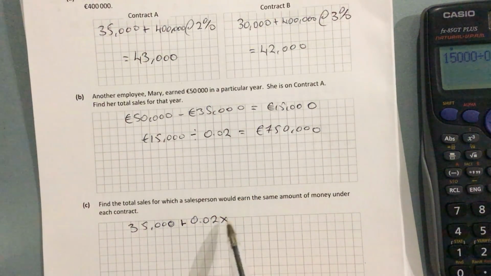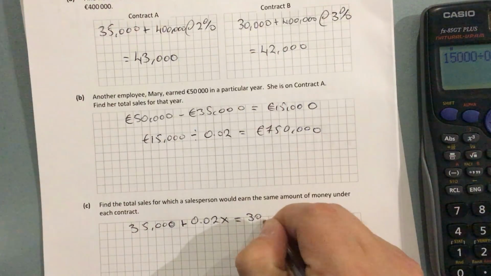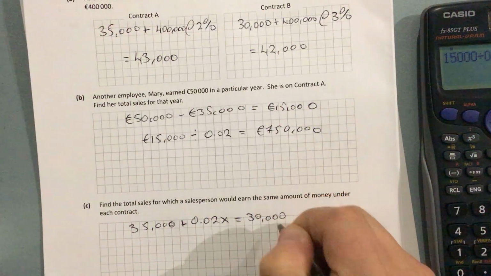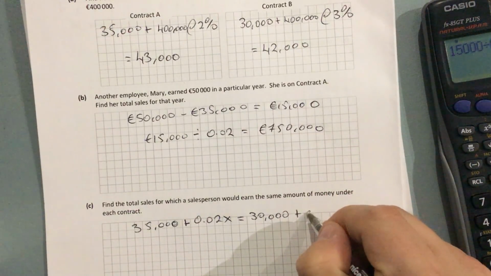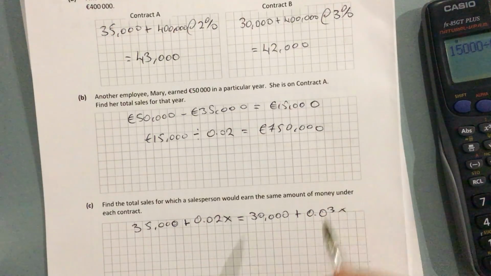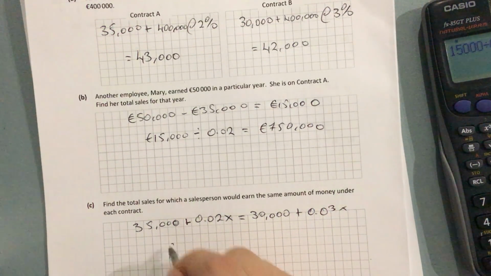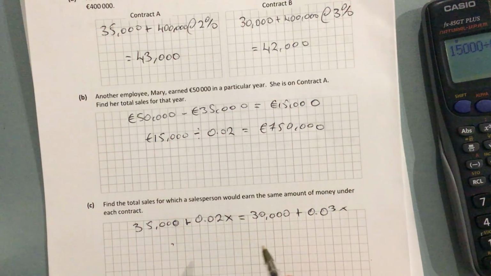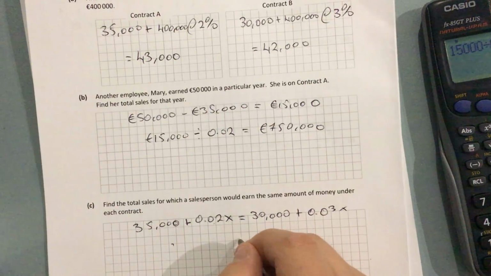That means 2% of whatever the sales were, and we'll let sales be your variable here, equal to x. So let that equal 30,000 plus the 3%, so 0.03x. I can bring the 0.02x to the other side, just to make it a bit easier.